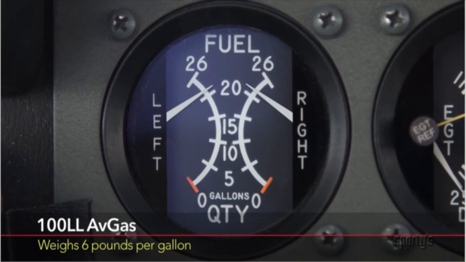Fuel, very important. In the case of the Cessna 172 or the general aviation small airplanes, we use 100 low lead aviation gas, which weighs 6 pounds per gallon. It has a blue color, and it's important to identify it any time because not every plane uses the same fuel. For example, jet airplanes or turbine airplanes use Jet A fuel. It doesn't have any color. It's transparent, and the weight of this Jet A fuel is 6.7 pounds per gallon. So very important to have this information.